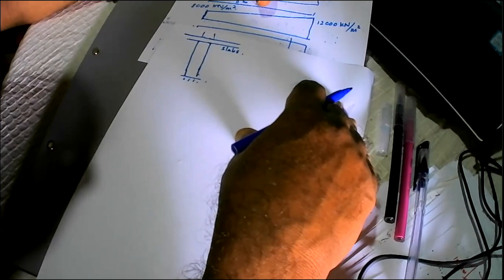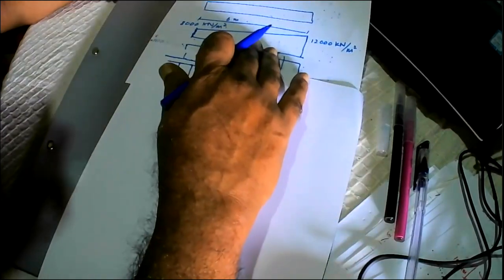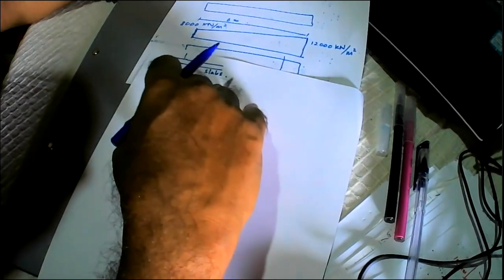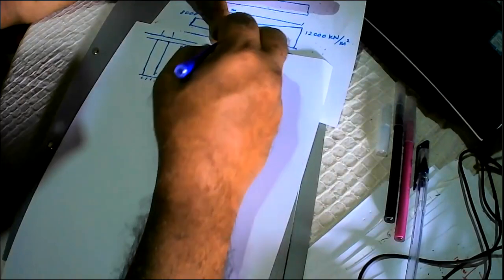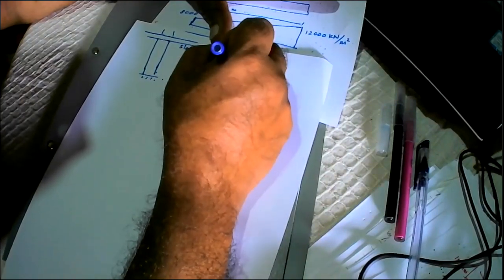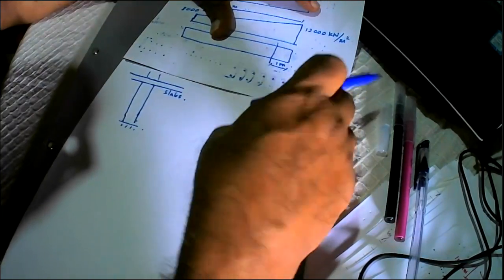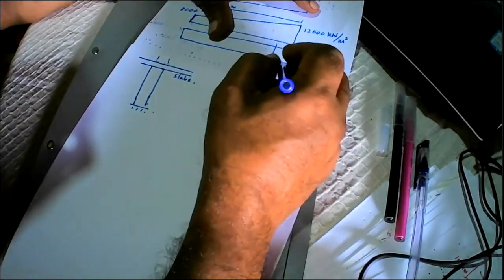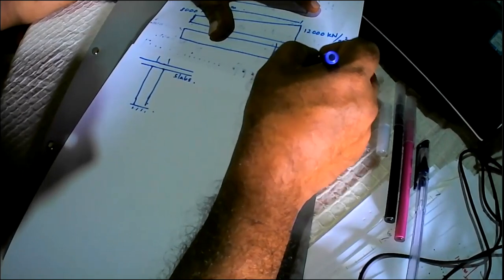All this stress distribution we have obtained by considering in plane moments. But if there can be out of plane moments as well, then what we do is, if it is 12,000 kilonewtons per meter squared, then the equivalent load, the width of the wall is 250 millimeters.